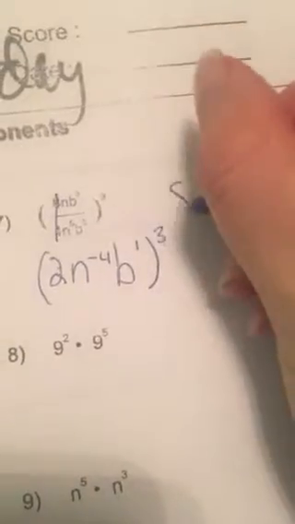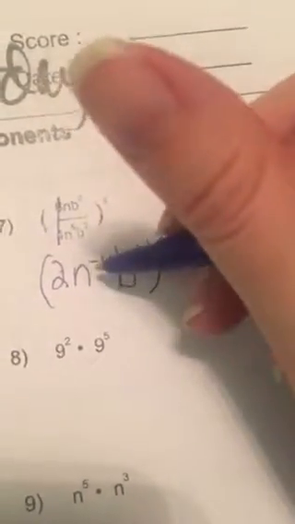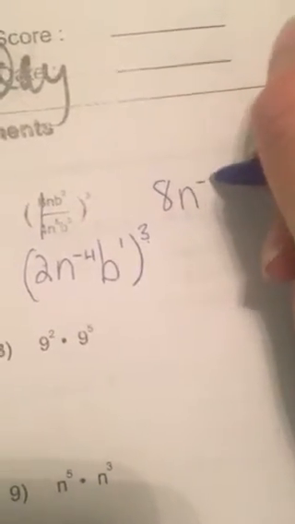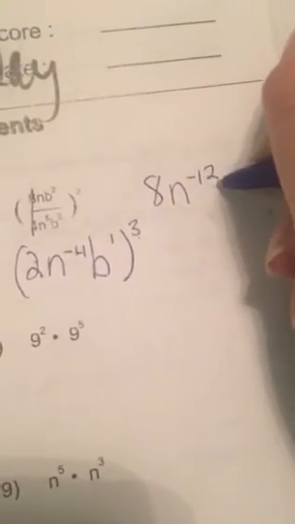Okay, so I can worry about this 3 right now. 2 to the 3rd power is 8. n to the negative 4th to the 3rd would be n to the negative 12th. And don't worry, if you're thinking, oh, we need to get rid of the negative exponent, we will.